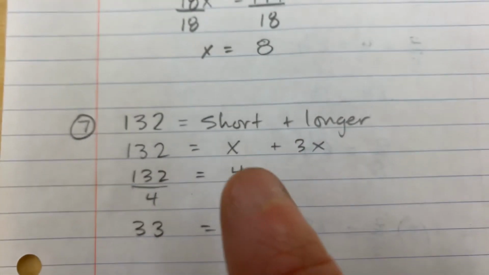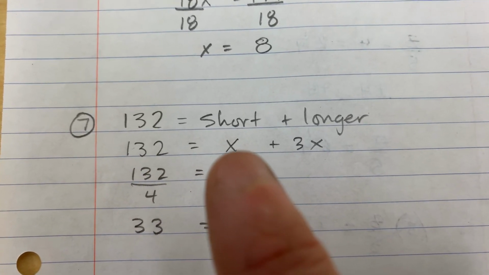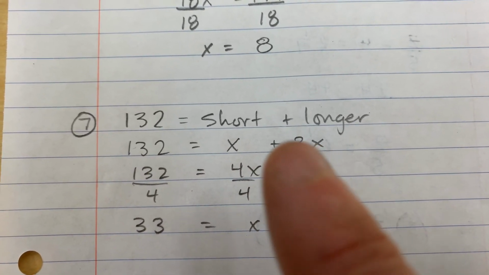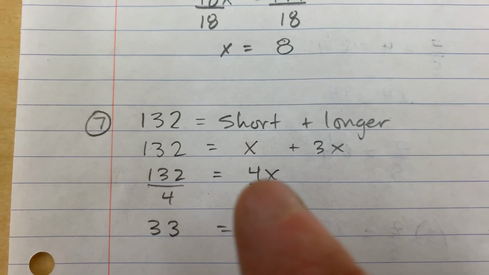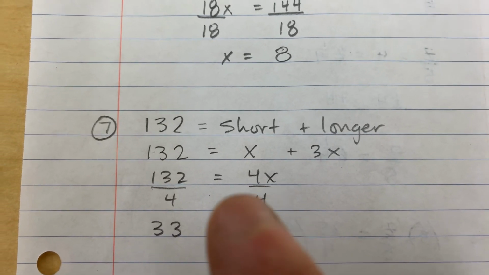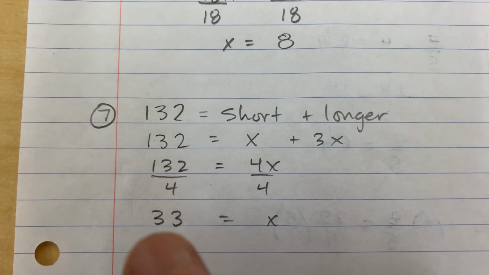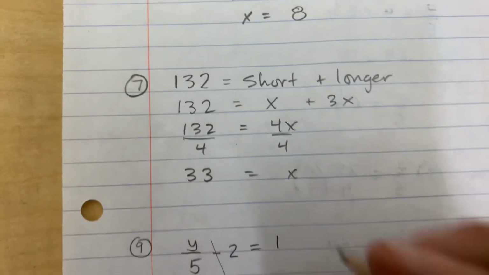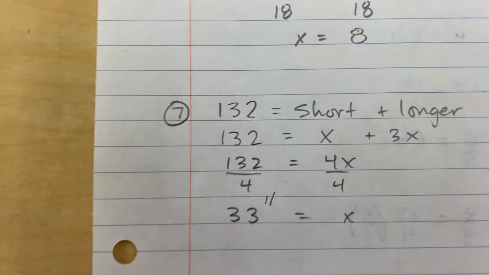Again, just like in this problem, 132 is going to equal 1x plus 3x. Well, let's combine those. Let's simplify that to 4x. And from there, in order to get x by itself, I'm going to divide both sides by x's coefficient. And the short piece is 33 inches.